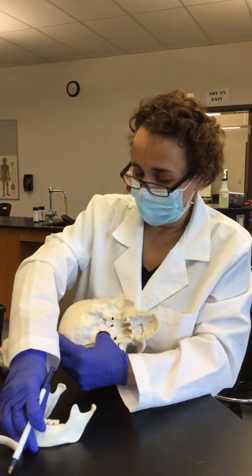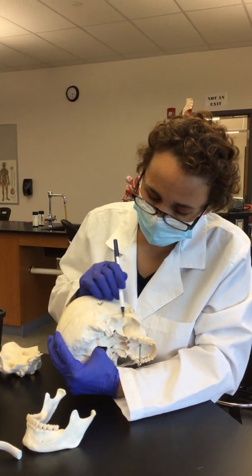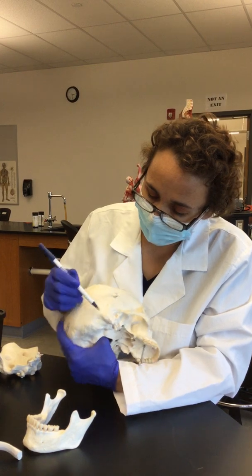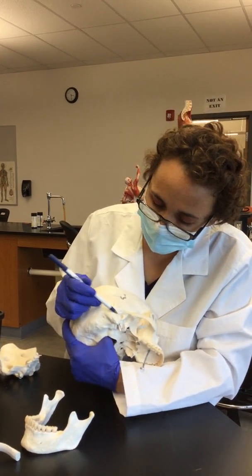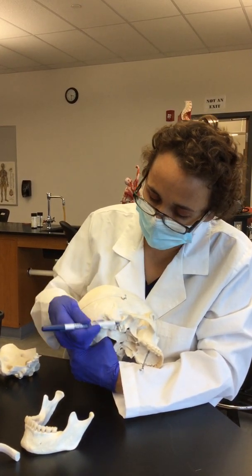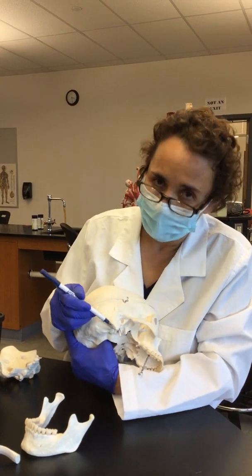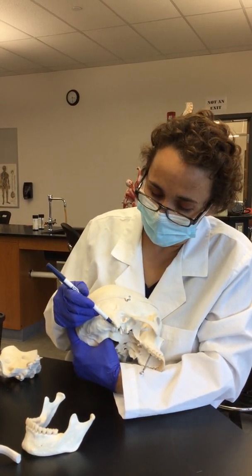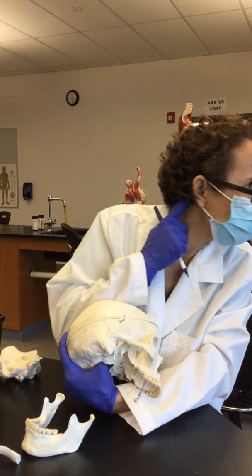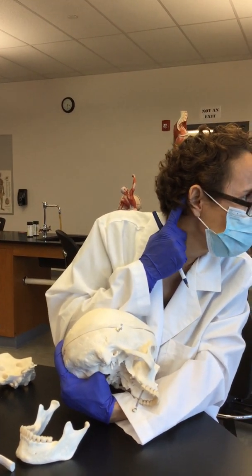And so this is the squama again. This is the zygomatic process. And this part in here that is inferior in the temporal bone is called the mastoid process. The mastoid process, you can feel it here just behind your ear.